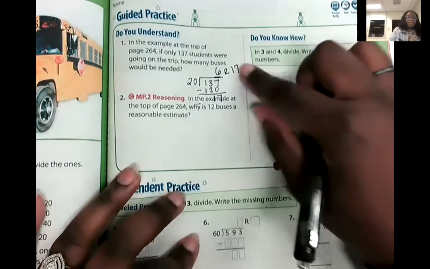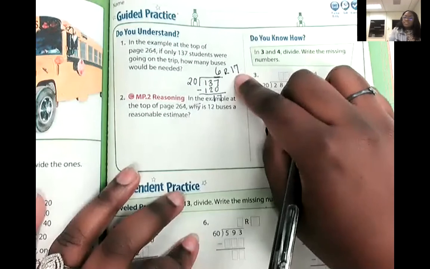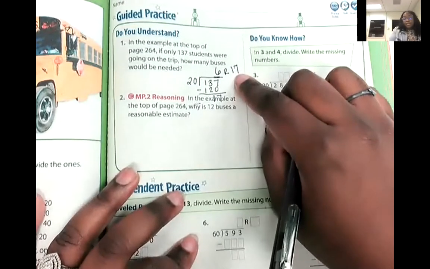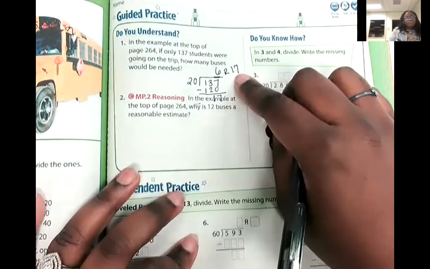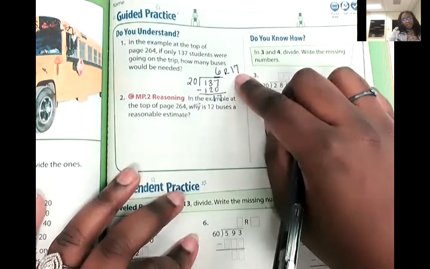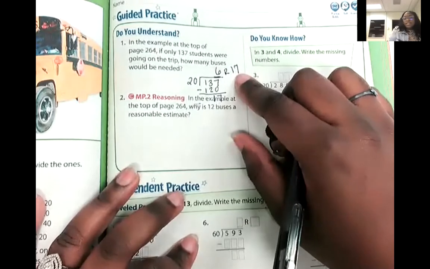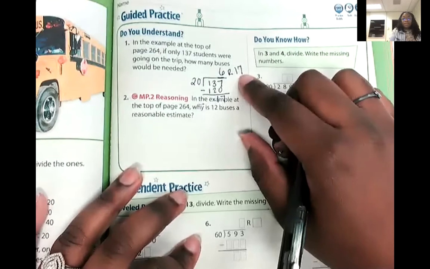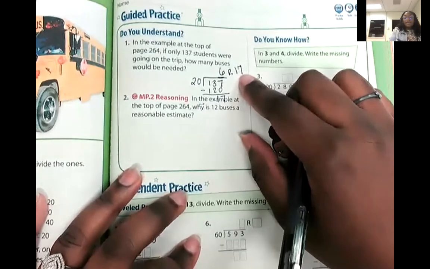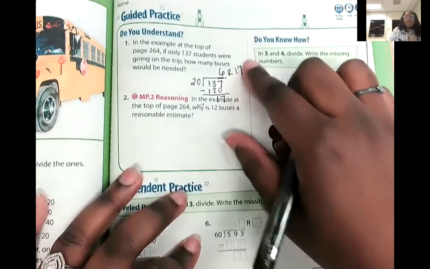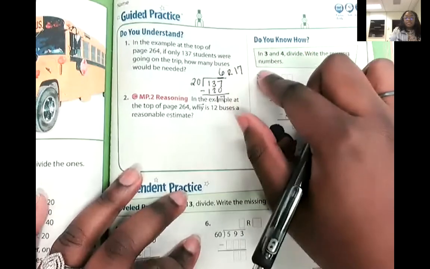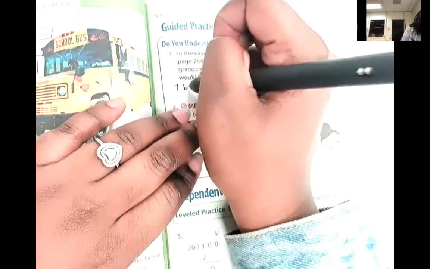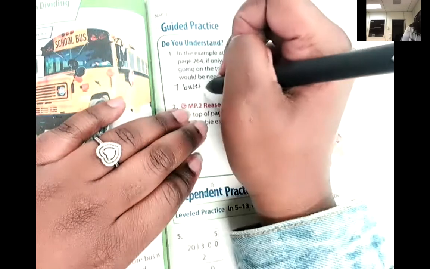But what about these 17 students that are left? Do we say, oh, we don't have enough buses, so you can't come on the trip? That wouldn't really be fair. So how many buses do we need to accommodate all of the students? We need 7 buses. So that way we have enough to accommodate all of the students. So we write 7 buses would be needed.